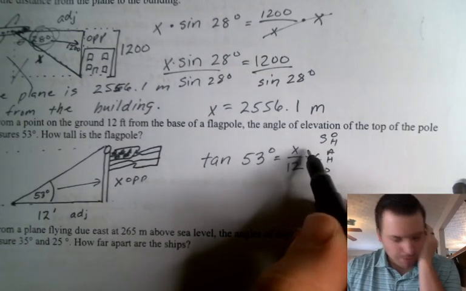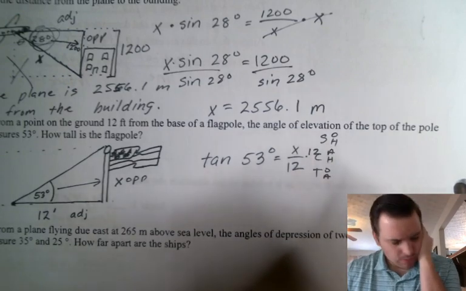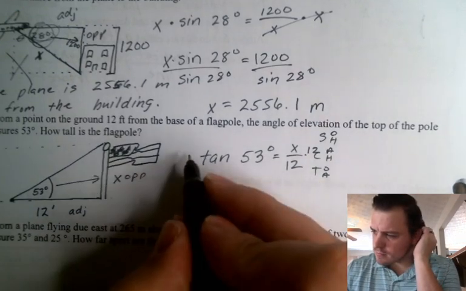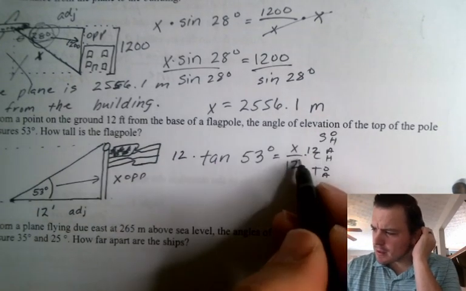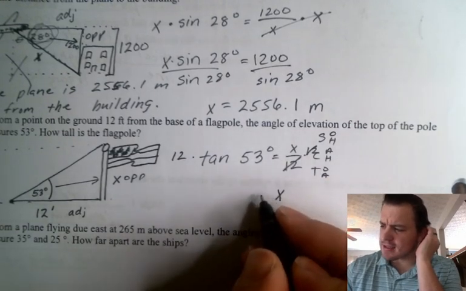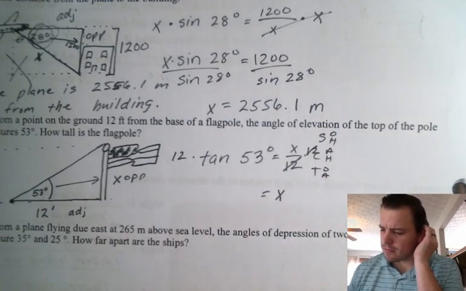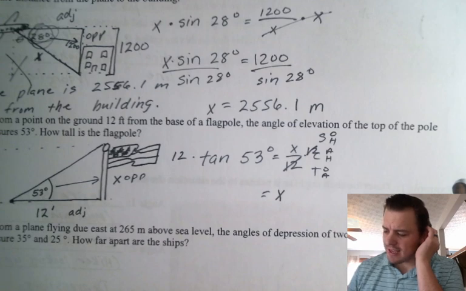We multiply both sides by 12. That cancels, and X is therefore equal to 12 tangent of 53 degrees.